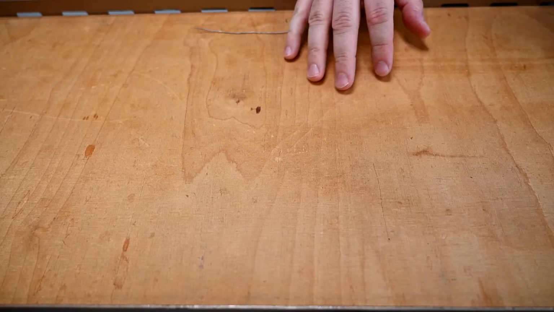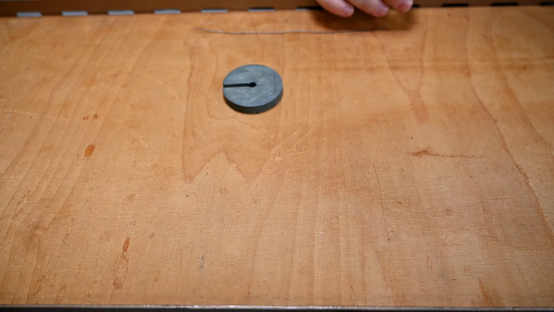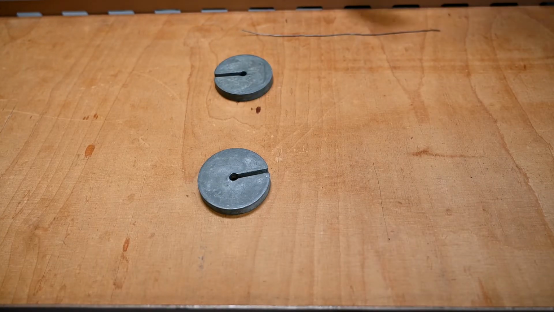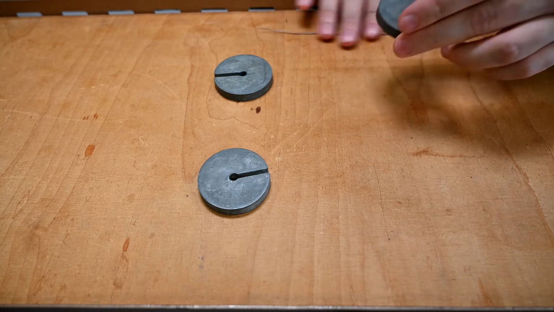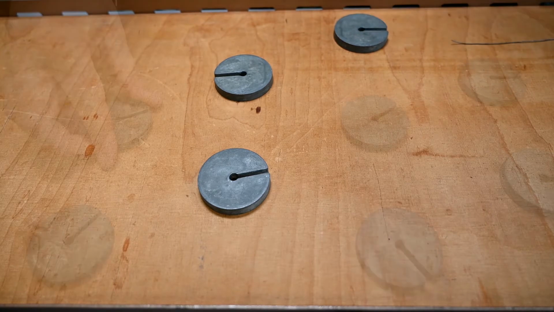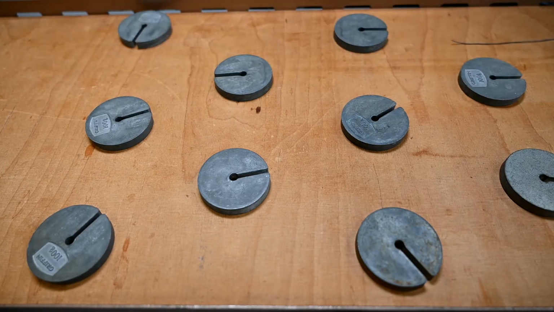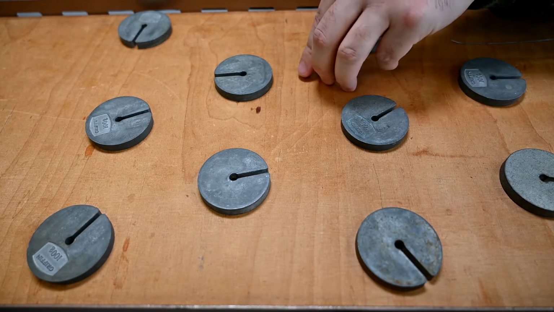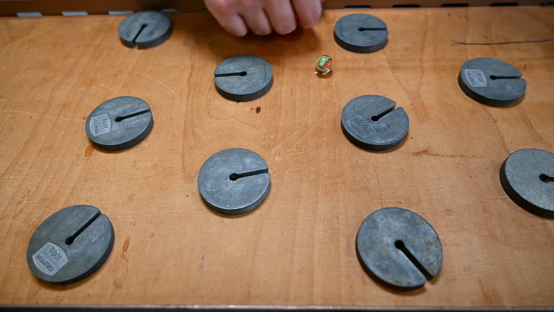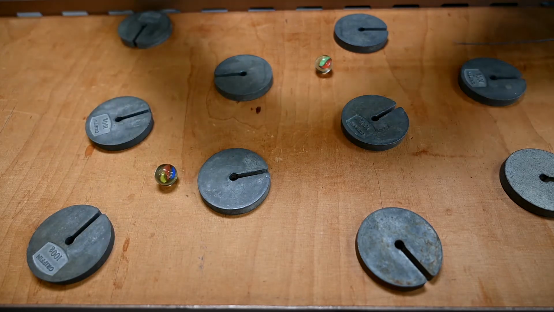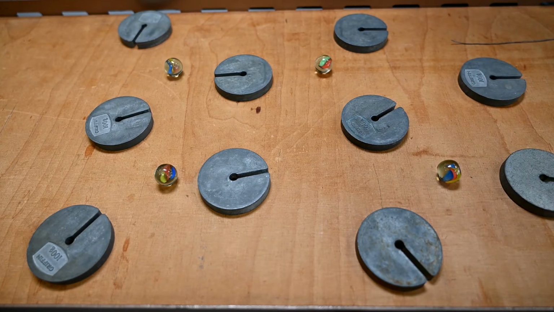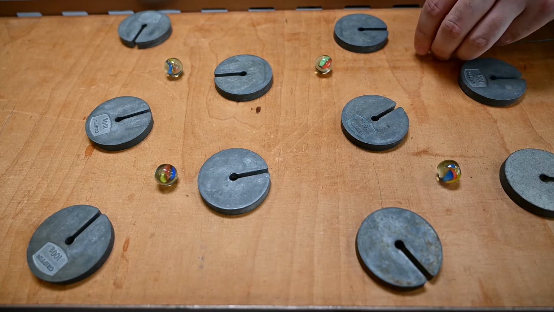I'm going to arrange my masses into a regular pattern. So obviously it's just a model and a simulation, but each one of these masses is going to represent an ion in the lattice. And then what I'm also going to do is put marbles in between these ions. Now each marble here is going to represent an electron that is free to move. You might say it's one of the sea of delocalized electrons that exists in a metallic lattice.